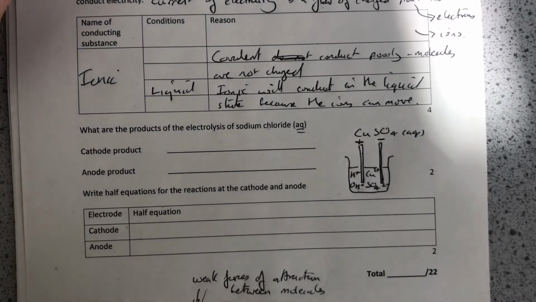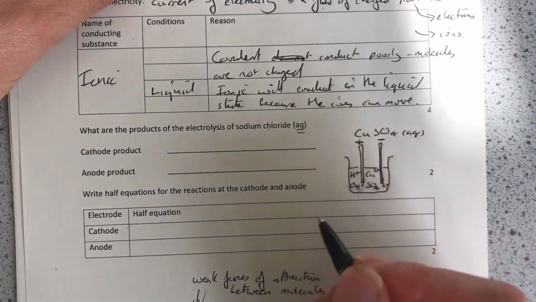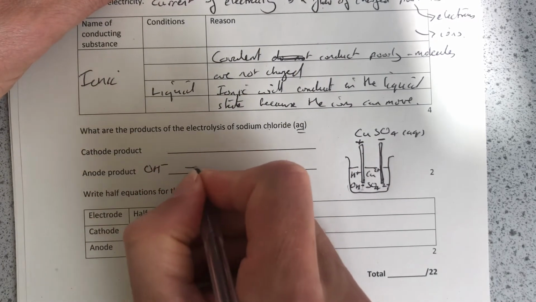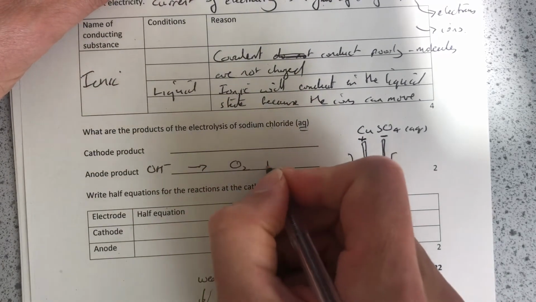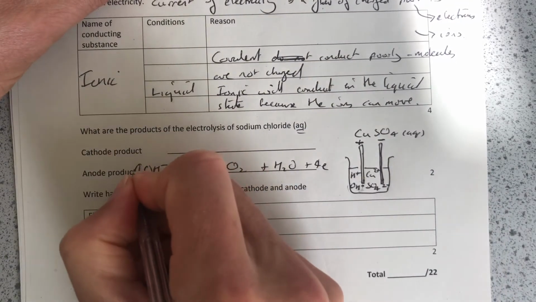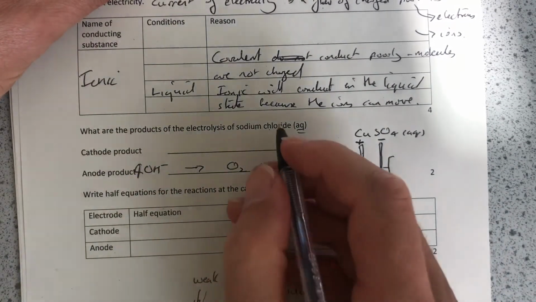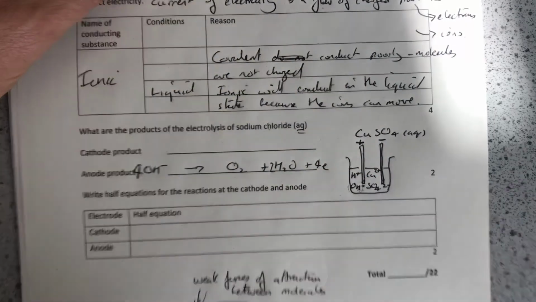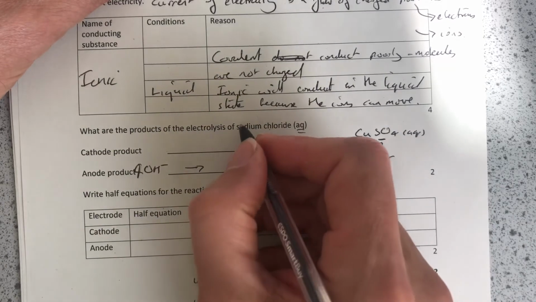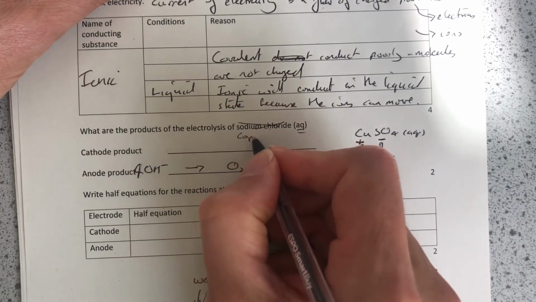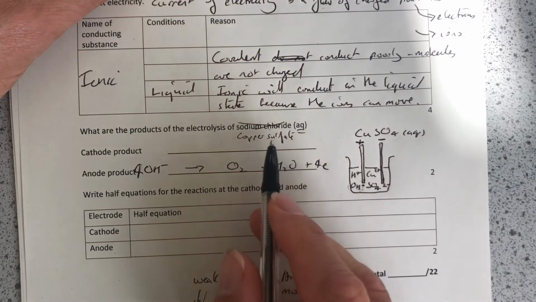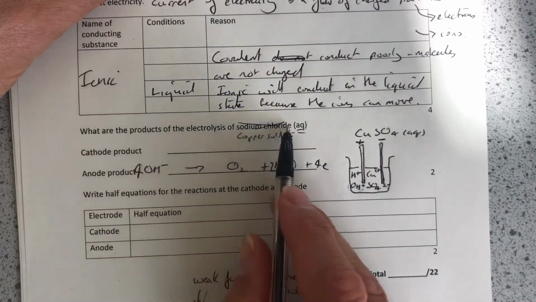If you do not start with that, then the hydroxide ion wins. So at the anode, the hydroxide ion turns into oxygen and water and 4 electrons. Balancing that equation out, there's our half equation for that if we start with copper sulfate. I'm doing it for copper sulfate. That is not the answer, well, it might be the answer, you'd have to work it out. It's not the answer for sodium chloride.